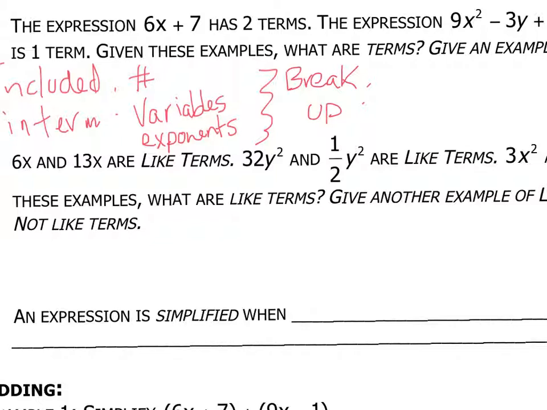Okay, there are only specific operations, and you did say plus, that is one. What other operation? Subtraction, right? Because we see 9x squared minus 3y on the other example. So only plus or minus, because if we see multiplication, that's like 6x is 6 times x. So multiplication doesn't necessarily break up a term, but plus or minus breaks up terms.